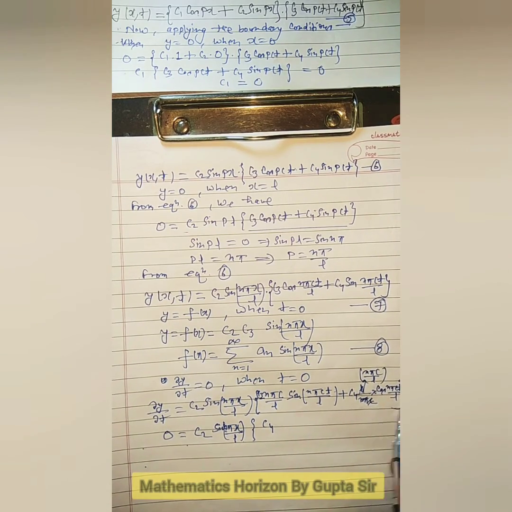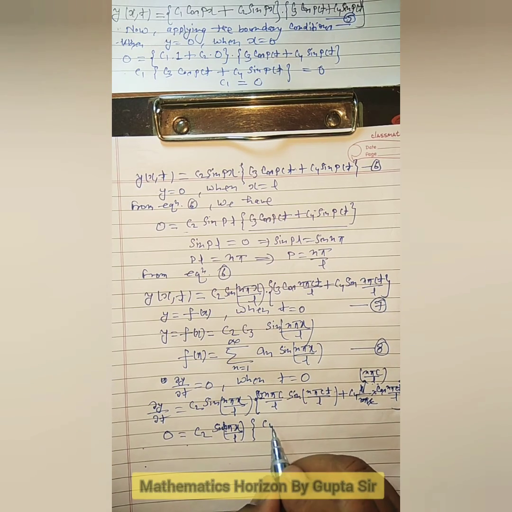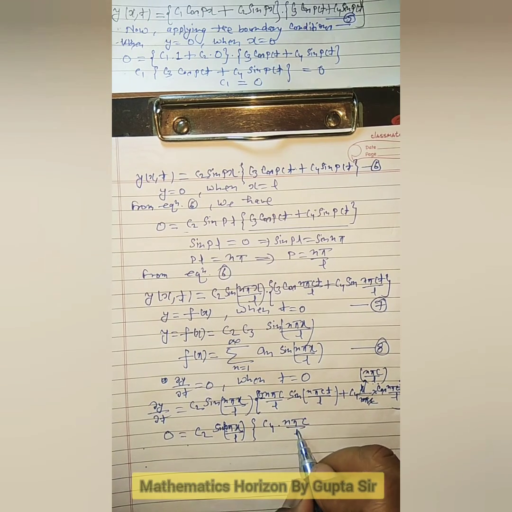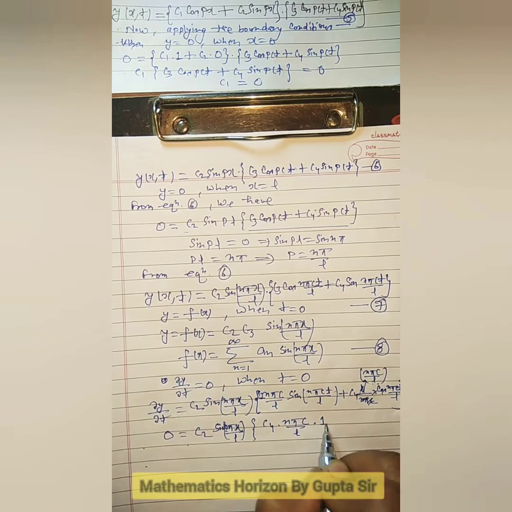If we were integrating, then we would divide. So this term will be n pi c upon L. Okay, please correct this term. Means C4 n pi c upon L, and cos 0 is 1.